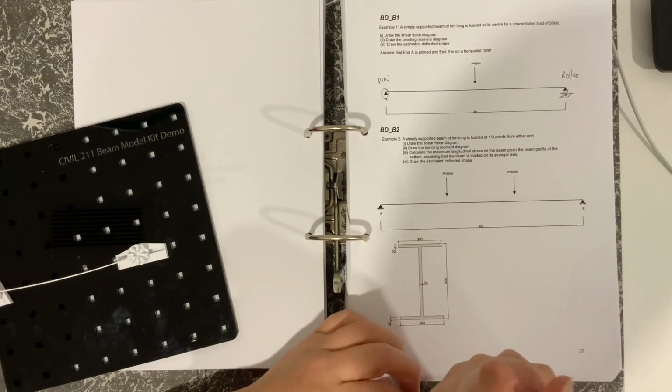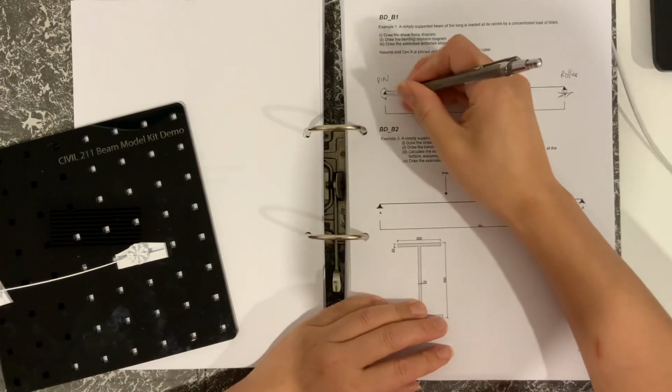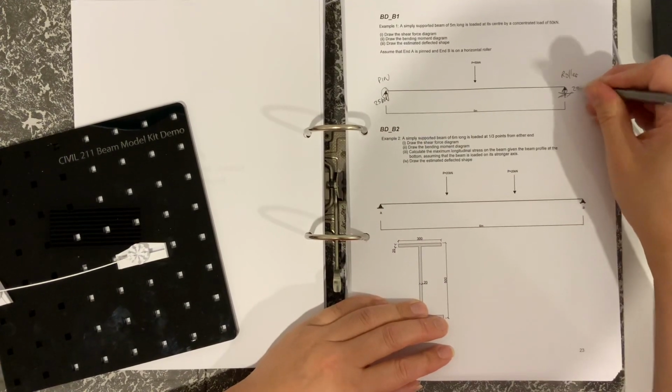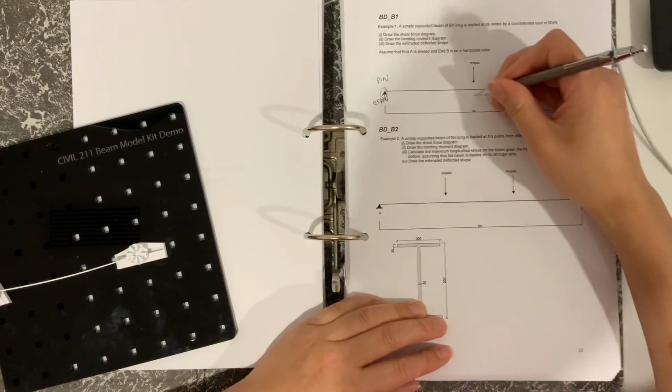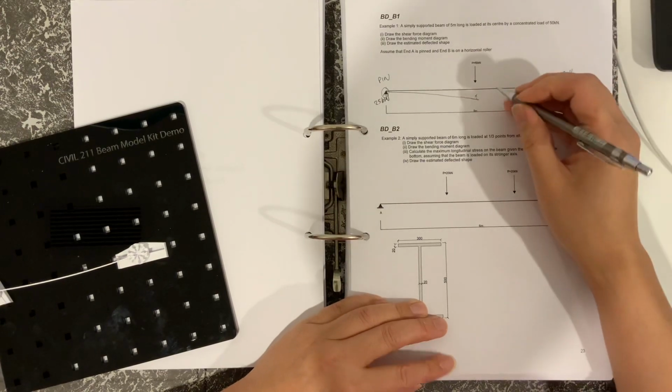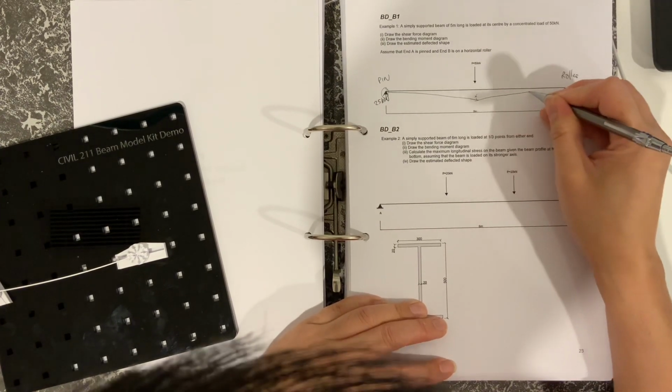When you draw the bending moment diagram, firstly that's a 50 kilonewton force, so you would know that each end would be 25 kilonewtons. Then you would expect the bending moment diagram to be like that, going down to the center, going up there.